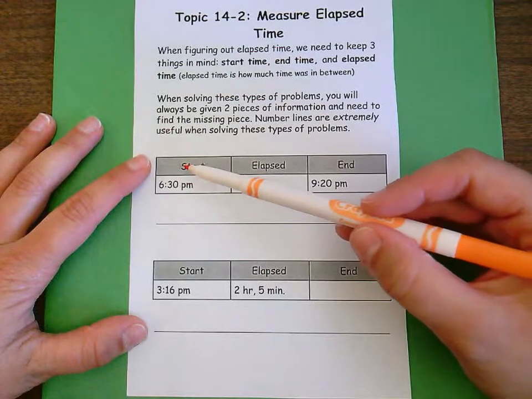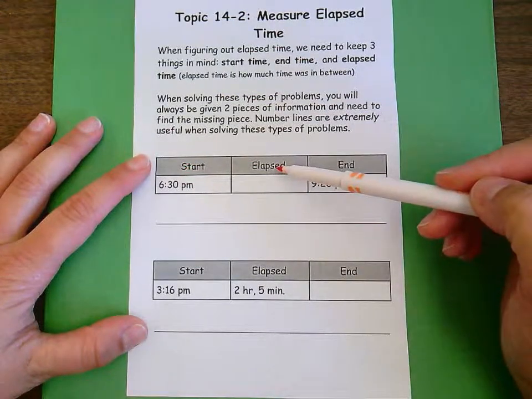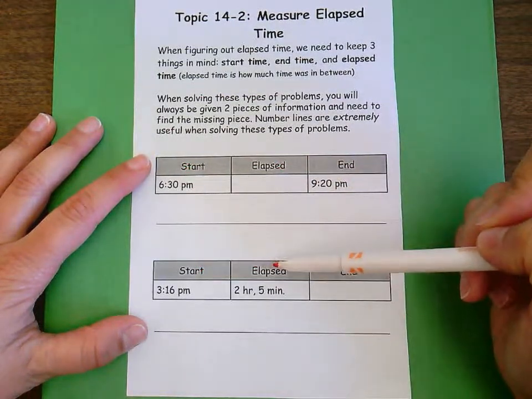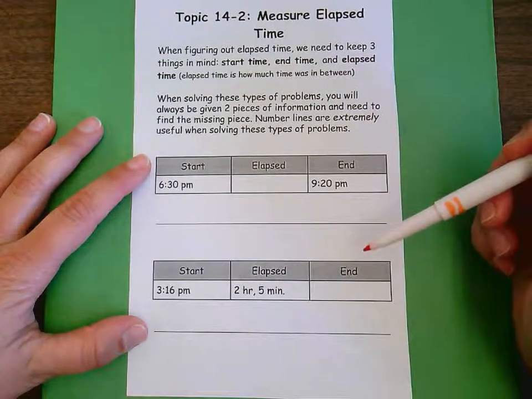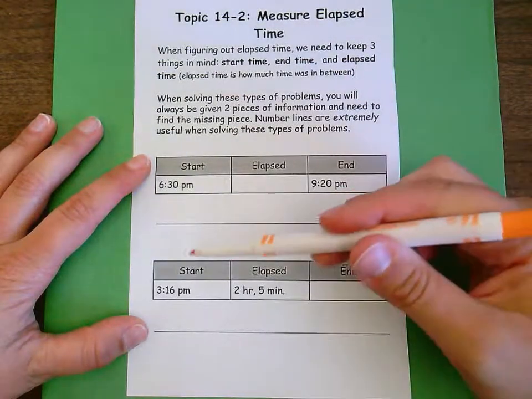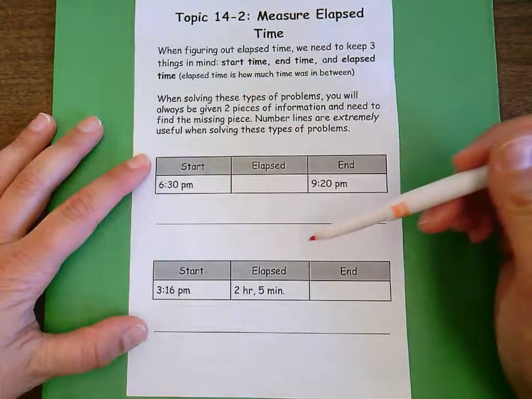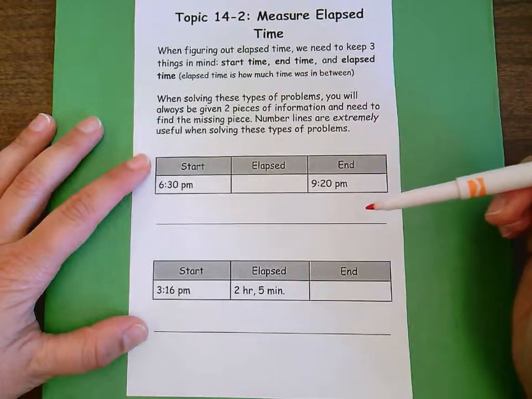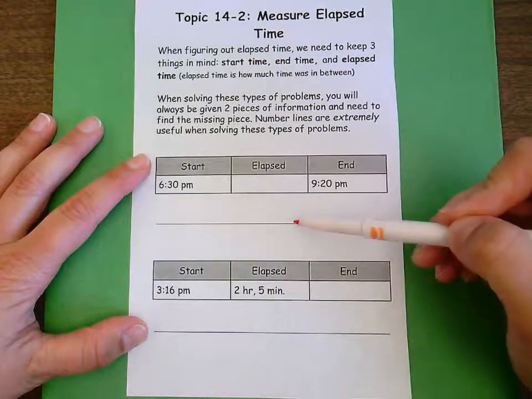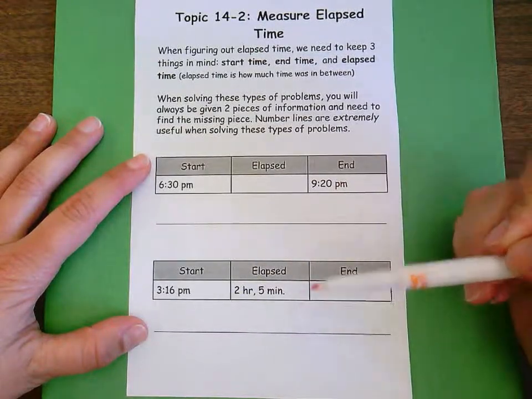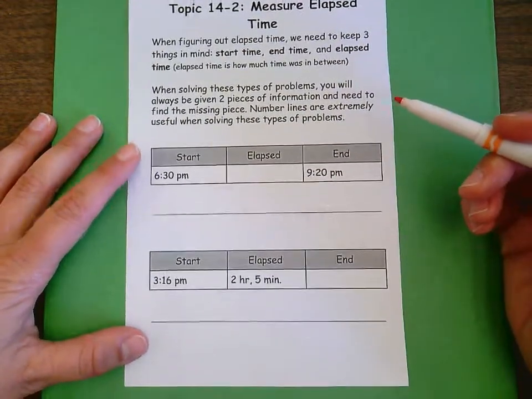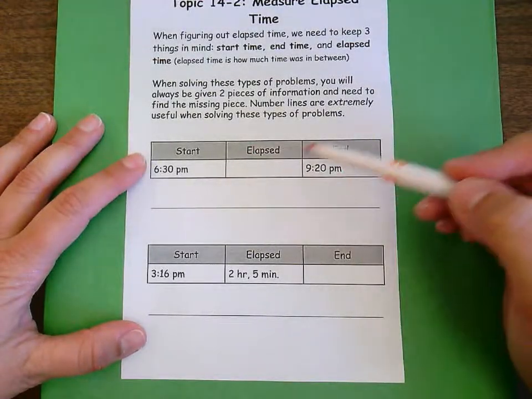So you'll either be given the start and end and need to find the elapsed, the start and elapsed and find the end, or even the end and the elapsed time and have to go backwards to find the start time. Number lines are going to be really useful when solving these types of problems, so I've actually put two blank number lines here to help us solve these problems. So let's go ahead and get started on this first one.